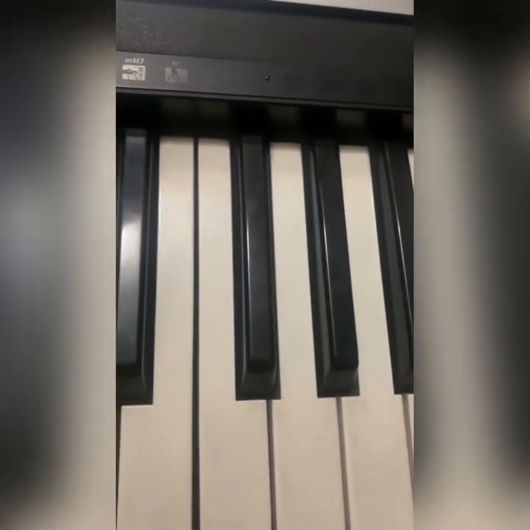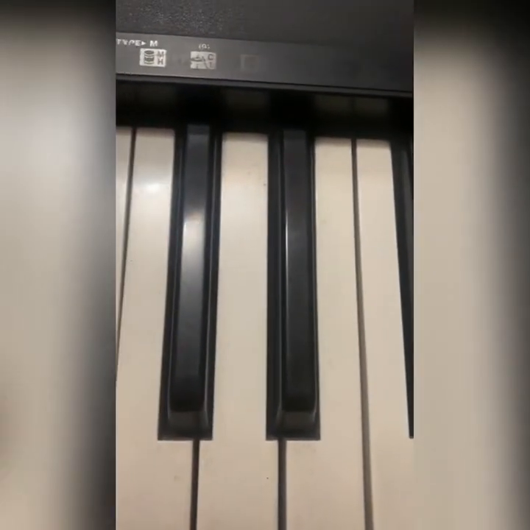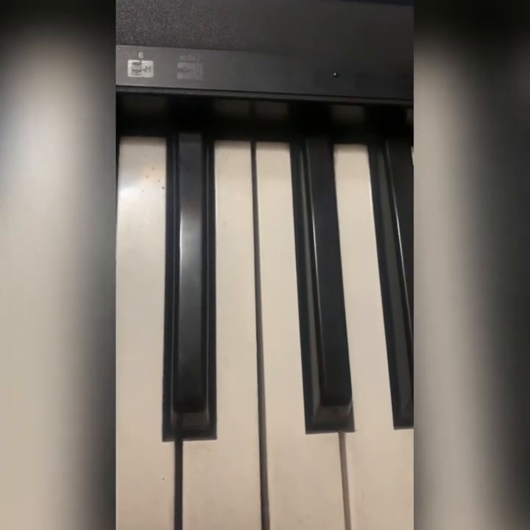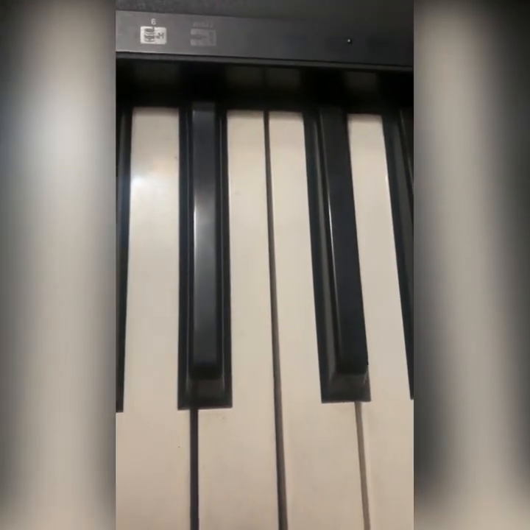So it's very, very simple. It applies to all the keys, so you can try it and see for yourself.